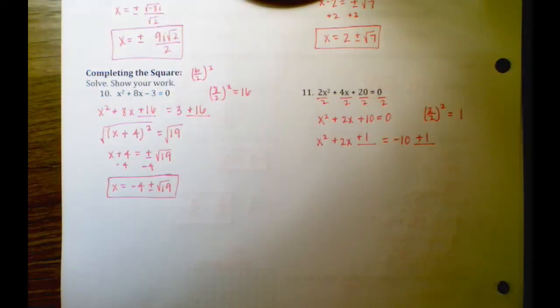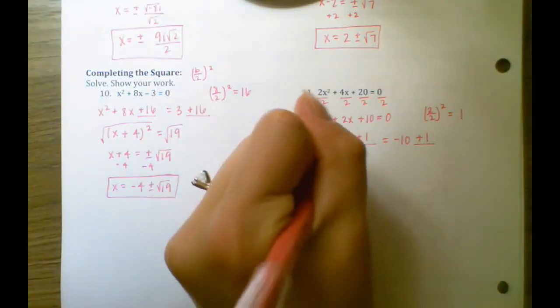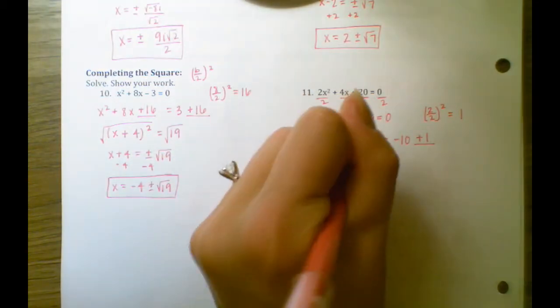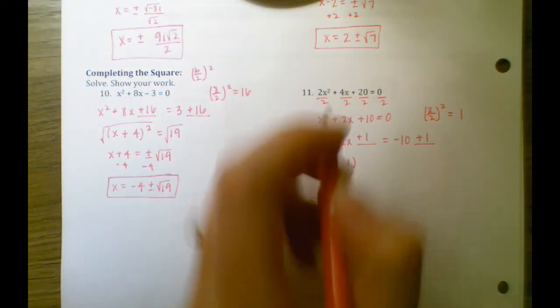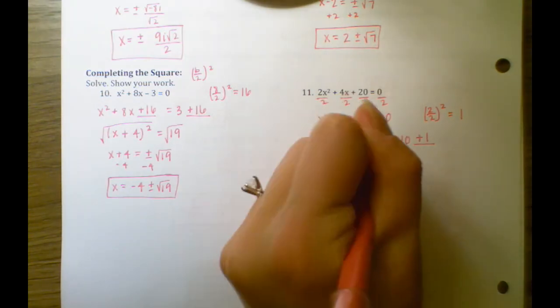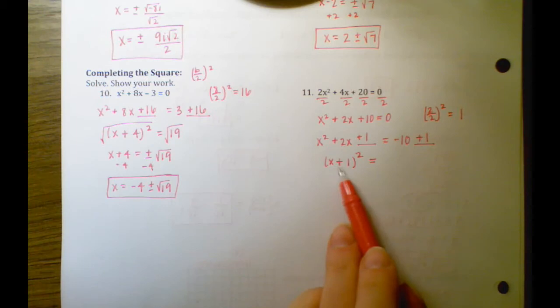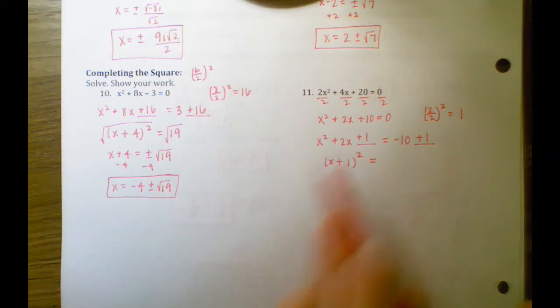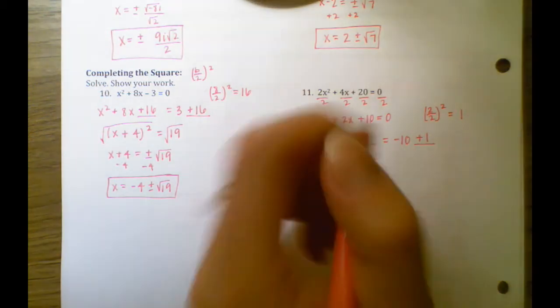Whatever you do to one side, you always have to do to the other. Square root of x is x. Square root of 1 is 1. This is a plus sign, so this is a plus sign. If that was minus, then you'd put a minus sign here. Square it. Again, x plus 1 times x plus 1, I promise you equals that. Negative 10 plus 1 is negative 9.